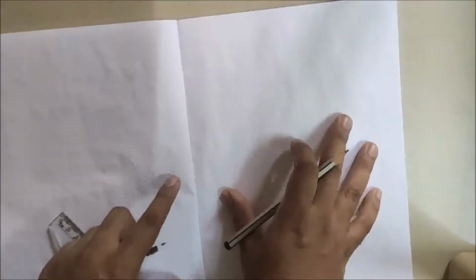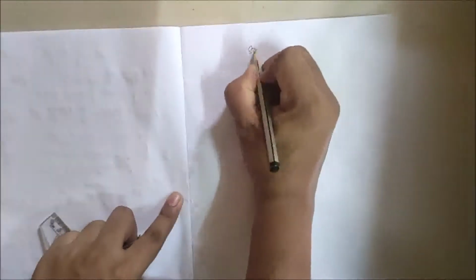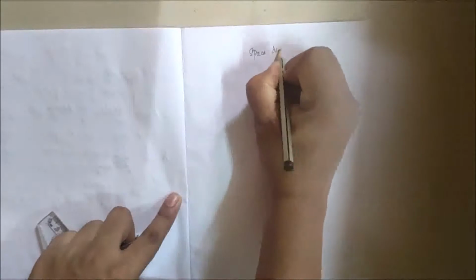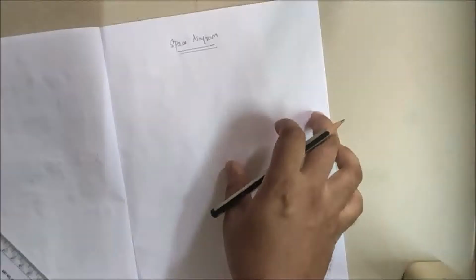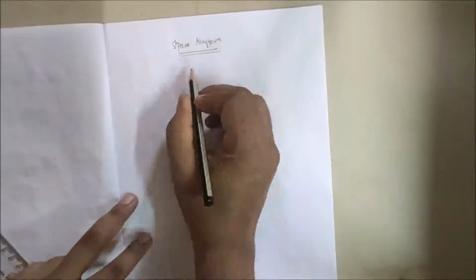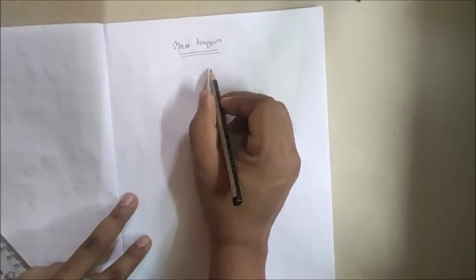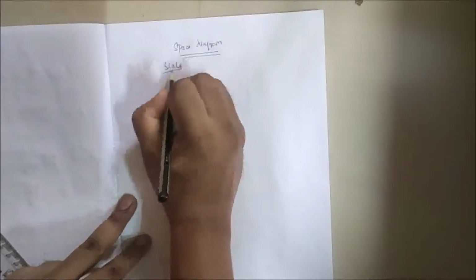So we are going to draw the space diagram. Next, step 2 is going to be the space diagram. This is going to be step 2. Step 2 is we are going to draw the space diagram. Before drawing the space diagram, we need to specify the scale.